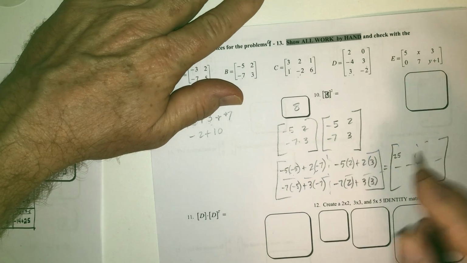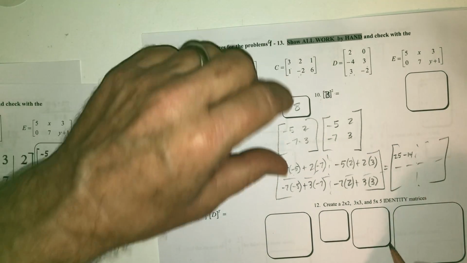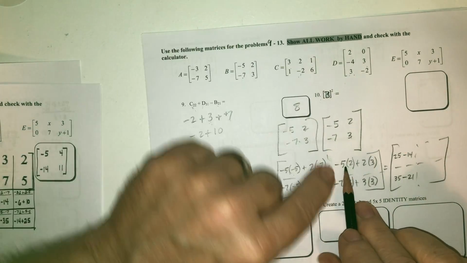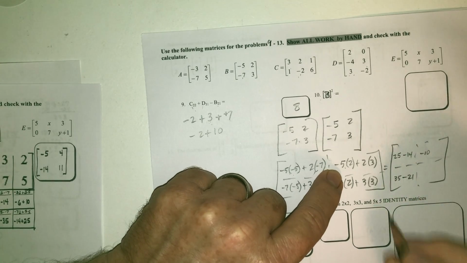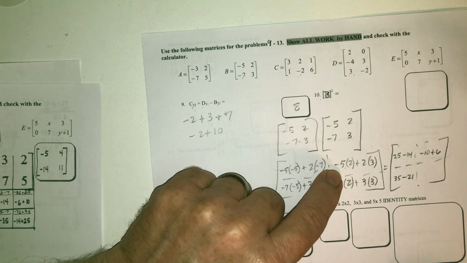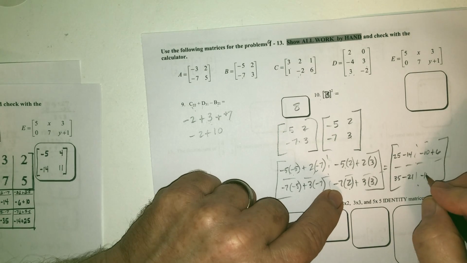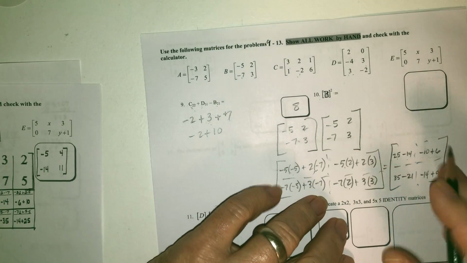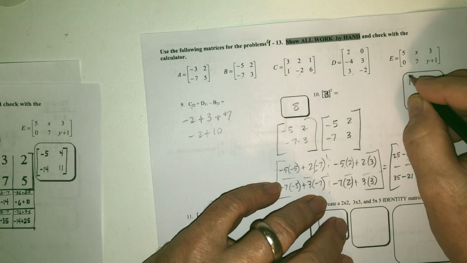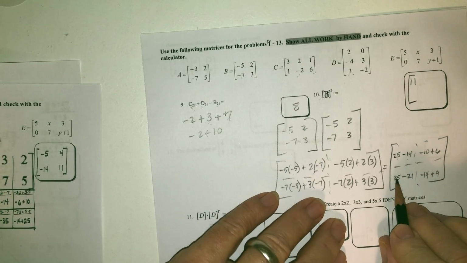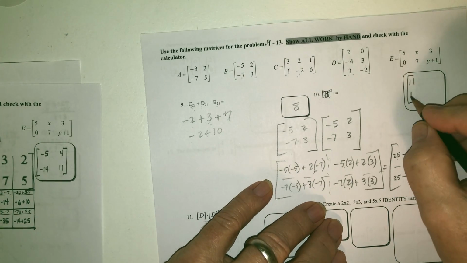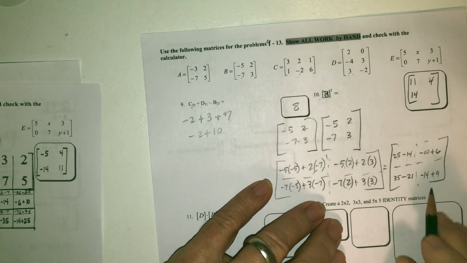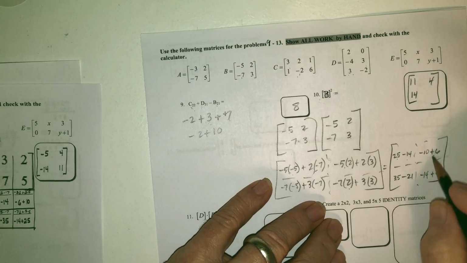So 25 minus 14. And down here, this one would be 35 minus 21. This product is negative 10 plus 6. And this product is negative 14 plus 9. 25 minus 14, that's 11, so row 1, column 1 entry is 11. 35 minus 21 is 14. And this should be a 4. And that should be a negative 5. Ooh, that should be negative 4, my fault.